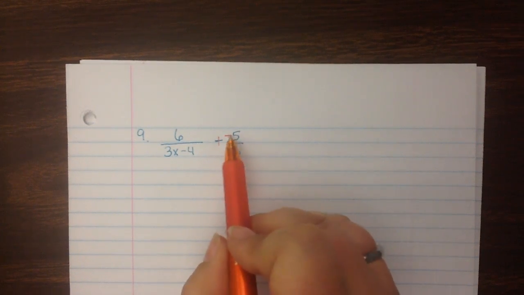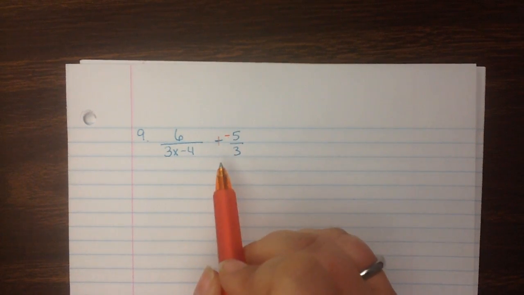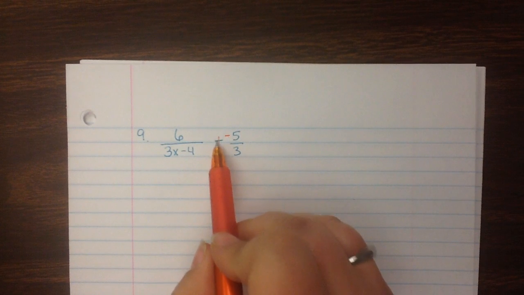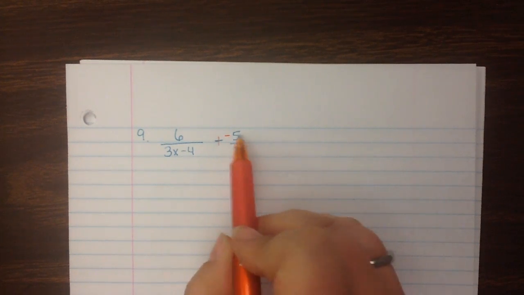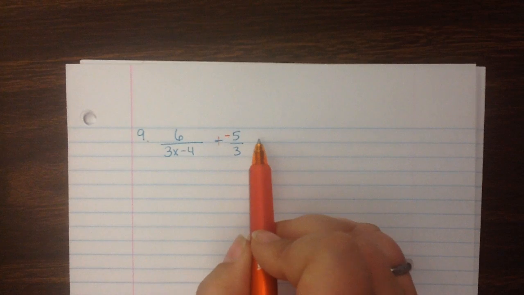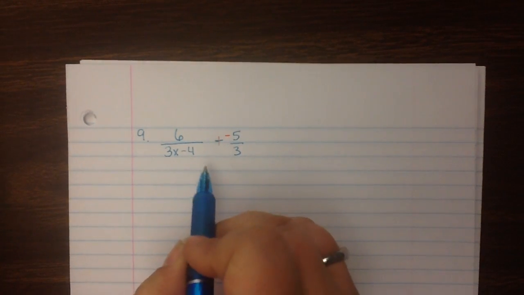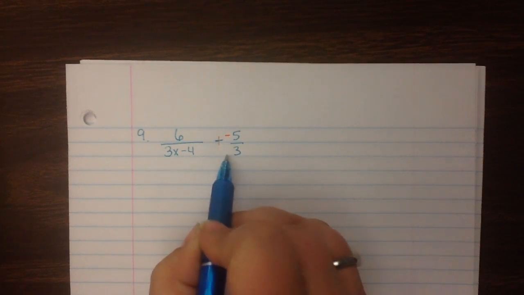distribute this negative sign to any terms in the second numerator, because having this as a subtraction sign makes me sometimes mess up. So if I immediately change it to addition and distribute the negative to any terms in the second numerator, then it helps me not mess up. So now again I have to get a common denominator.